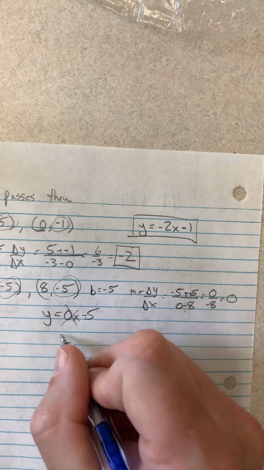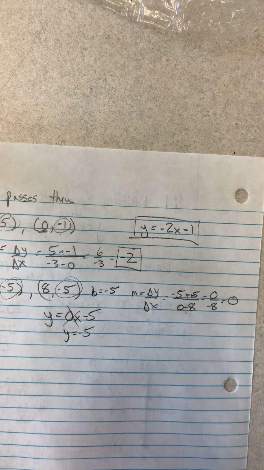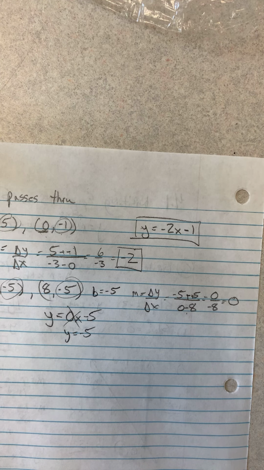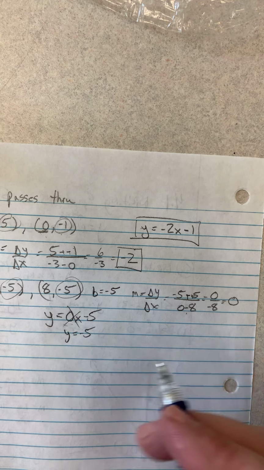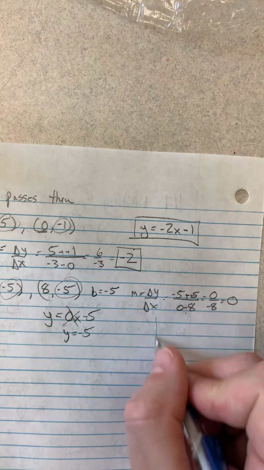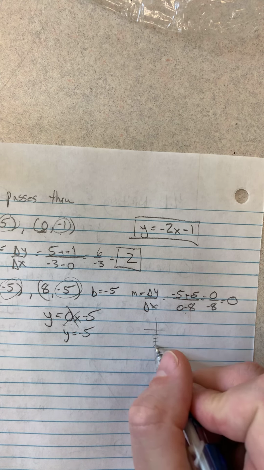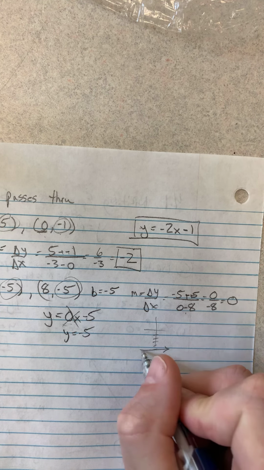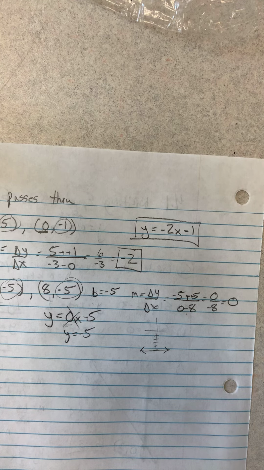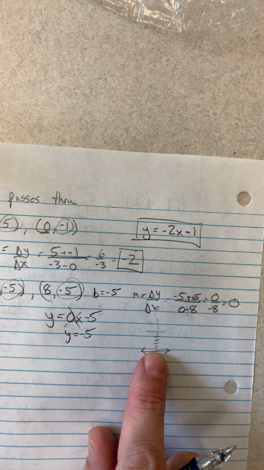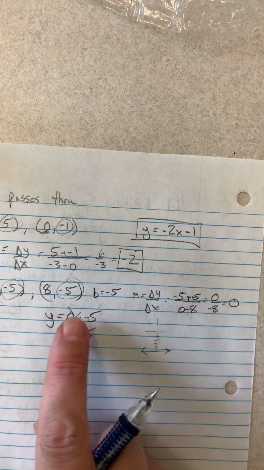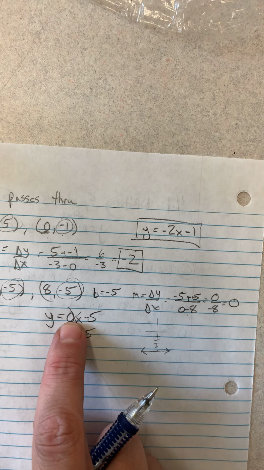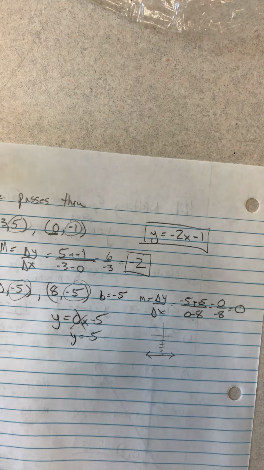Let's get rid of it. Y is equal to -5. There's the equation of the line. But really, that 0's there. It's a horizontal line. Y equals -5. Horizontal line going through -5 on the y-axis. And I know that horizontal lines have a slope of 0. And that's why that mx goes away, because when my slope is 0, 0 times anything is 0.